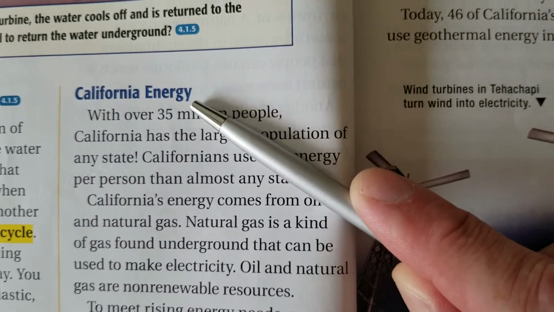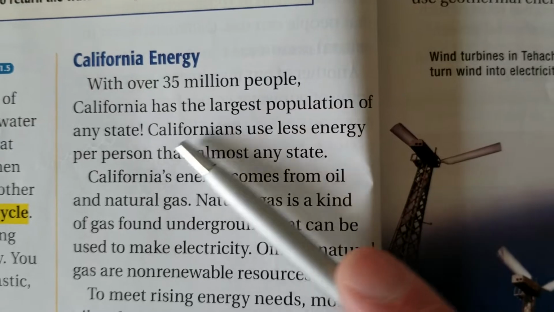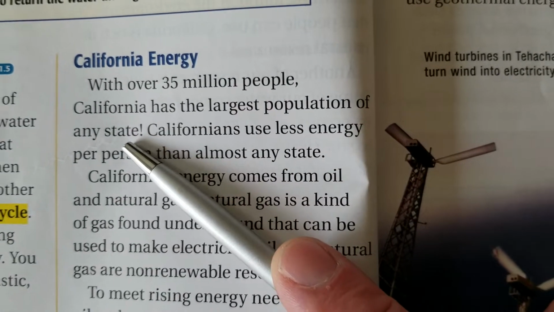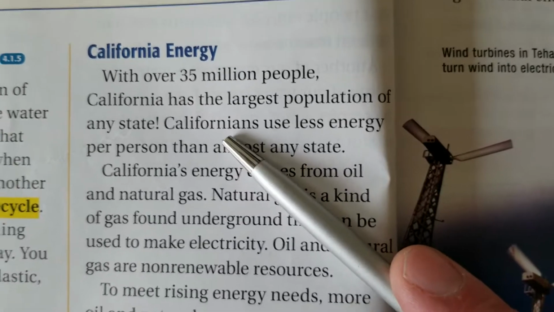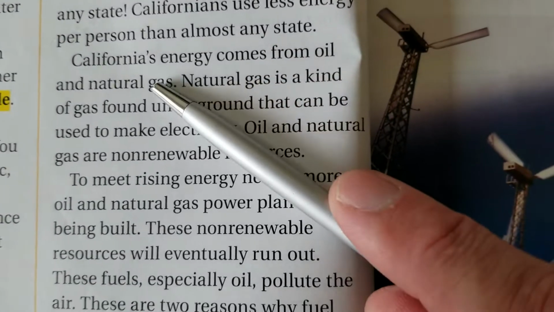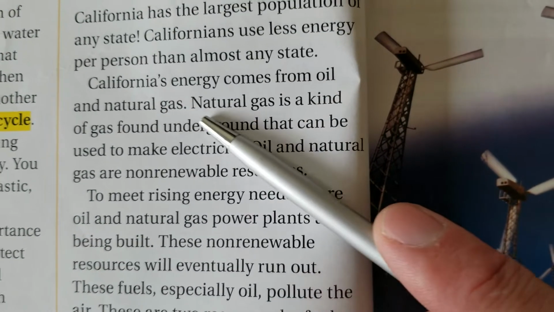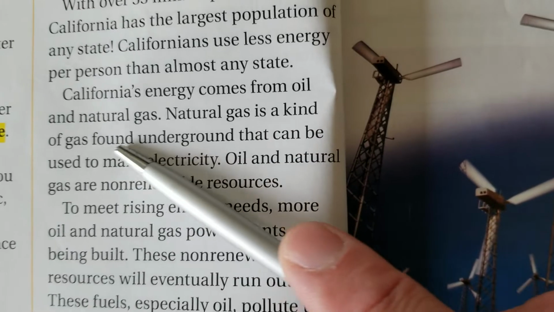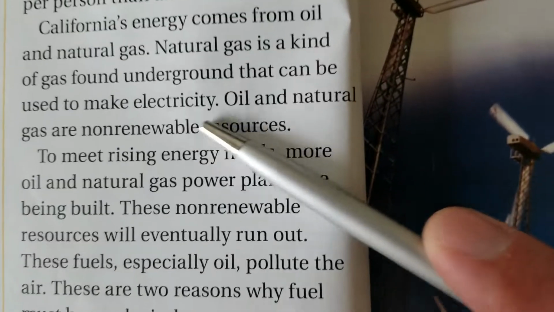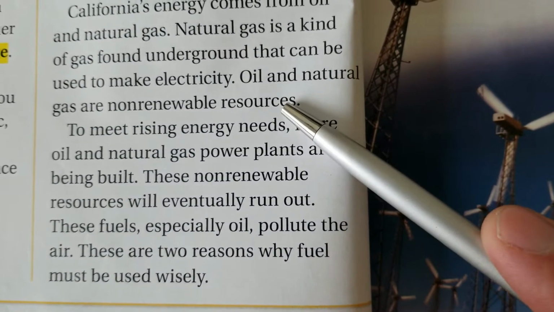California energy. Point to the blue words. With over 35 million people, California has the largest population of any state. It's big. Californians use less energy per person than almost any state. California's energy comes from oil and natural gas. Natural gas is a kind of gas found underground that can be used to make electricity. Oil and natural gas are non-renewable resources.